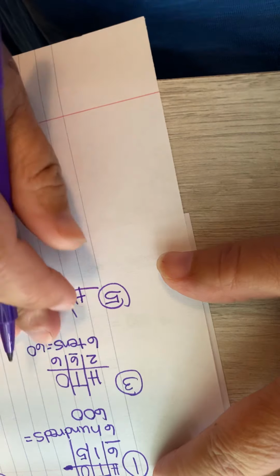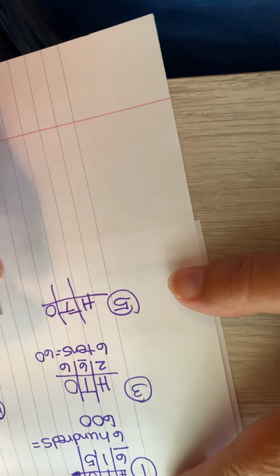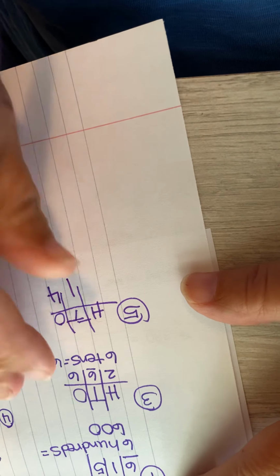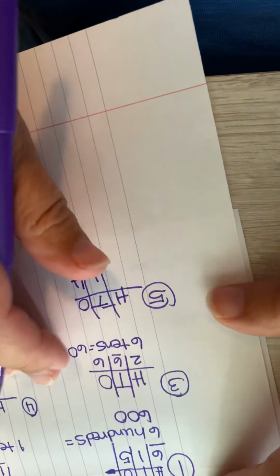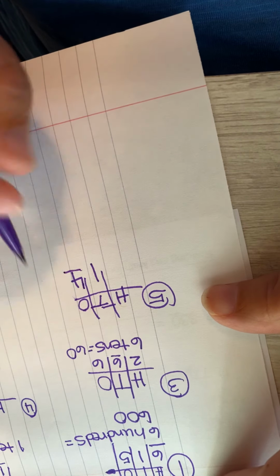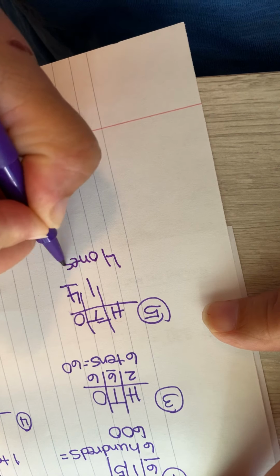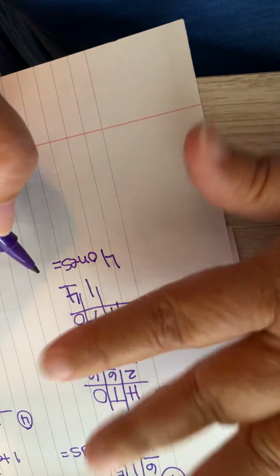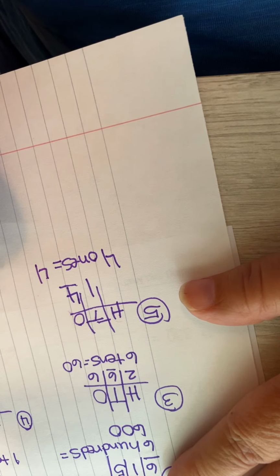Okay. And so number 5, remember my number was 14. So I start back here in the ones place and I put in my 4. Then I put in my 1. My 4 is my underlined digit. So my 4 is in my ones place. That means that I have 4 ones. And if I have 4 ones, I just count by ones. 1, 2, 3, 4. Okay, so 4 ones is equal to 4.